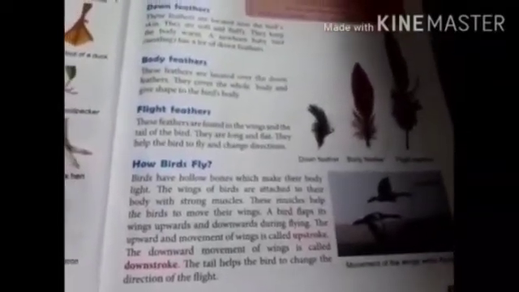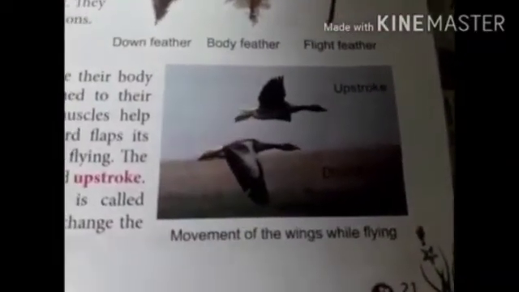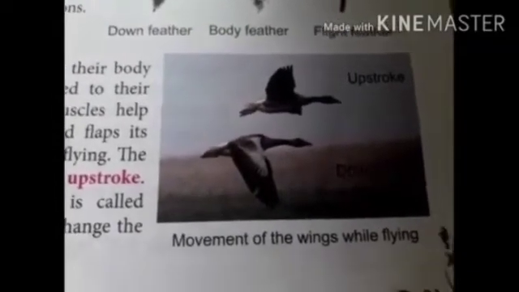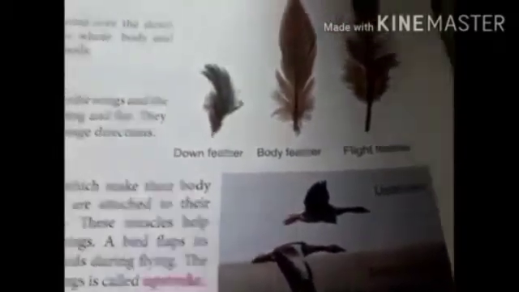The tail helps the bird to change the direction when they are flying. Now children, you see the picture here, movement of the wings, upstroke and the downstroke when they are flying. Now turn the page.